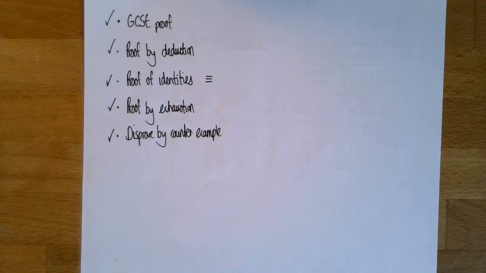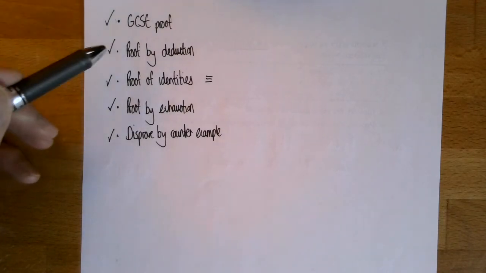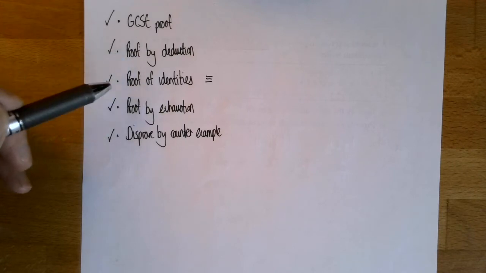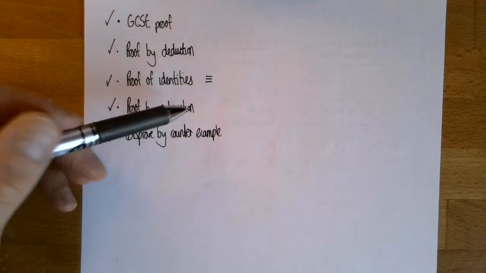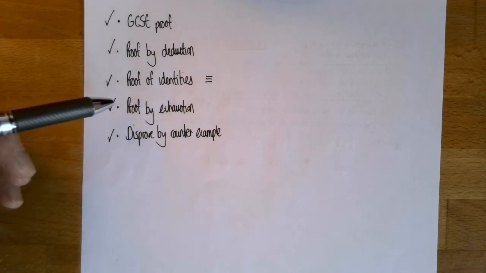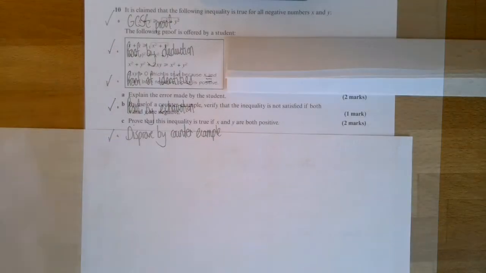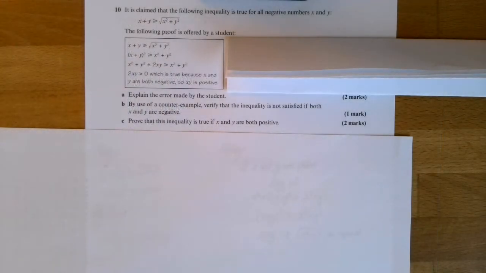I'm going to start today just by reviewing proof, but we're going to move on fairly shortly. So we've looked at these proof methods now over these last few lessons and few videos. GCSE proof, proof by deduction, that's just using algebra. Proof of identities, where you've got your triple equal sign and you lock one side and fiddle around with the other side. Proof by exhaustion, which I think is the most complicated. And then yesterday's, which I think is probably the easiest, where you just have to find one example that doesn't work. So I'd like to start by going through question 10, which is one of the questions from yesterday.